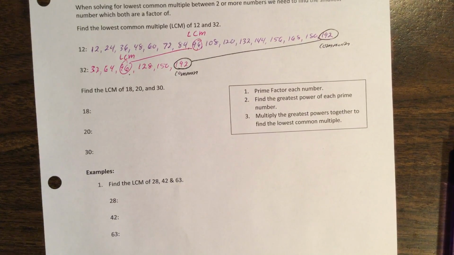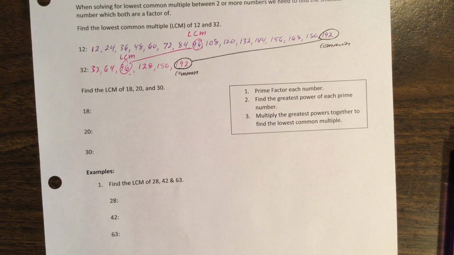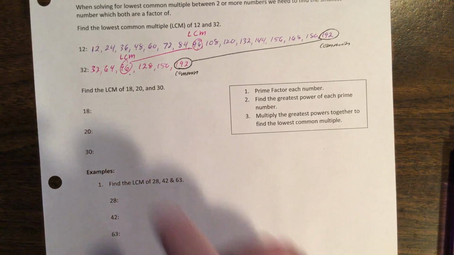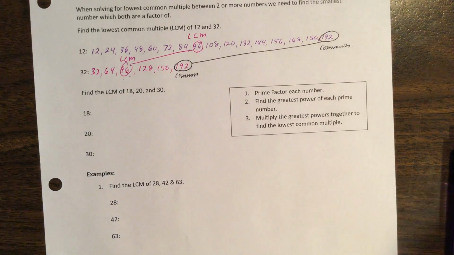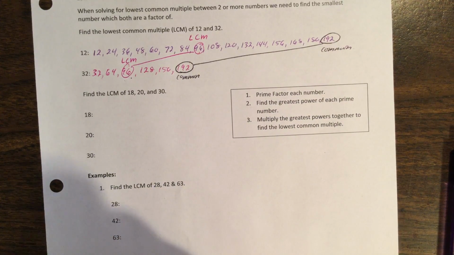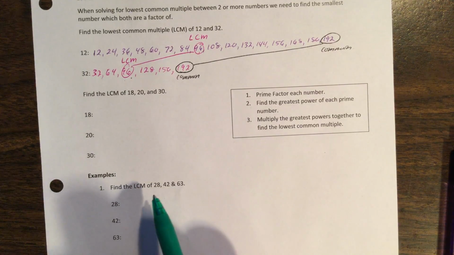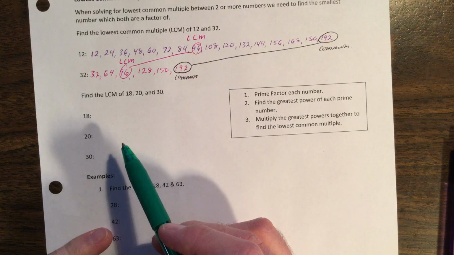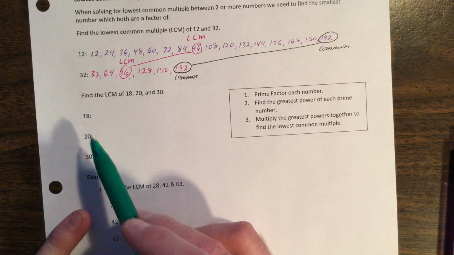Now, if we're trying to find the lowest common multiple of 18, 20, and 30, it could take some time to write out all of the common ones. And now we have 3 of them, so that can become quite the arduous journey. But we can use prime factoring to do this as well, which can sometimes make it a little bit easier in solving, or at least might not take quite as long depending on the numbers that we have.